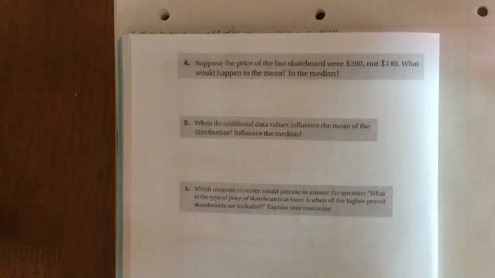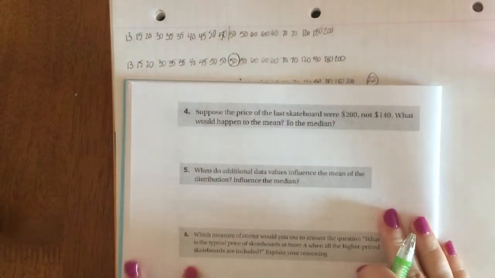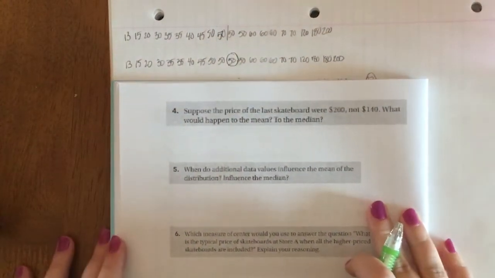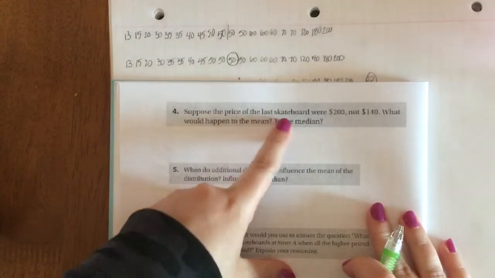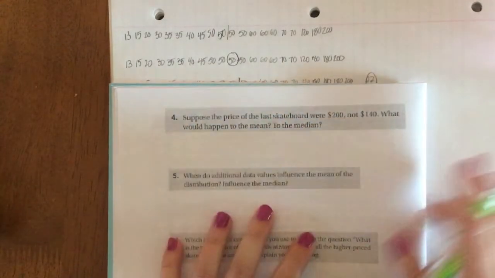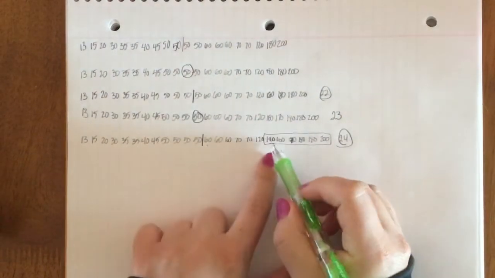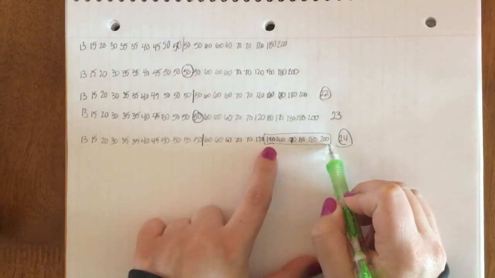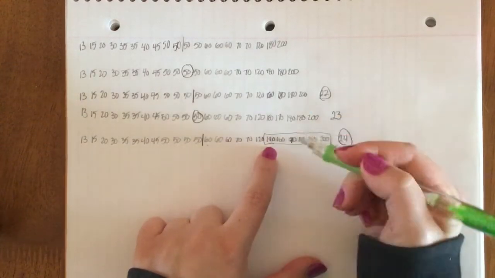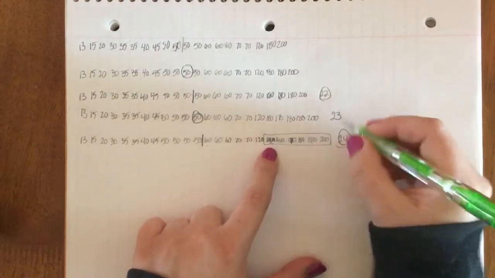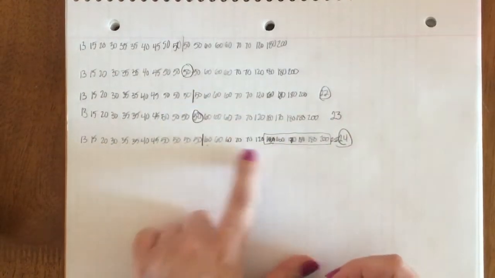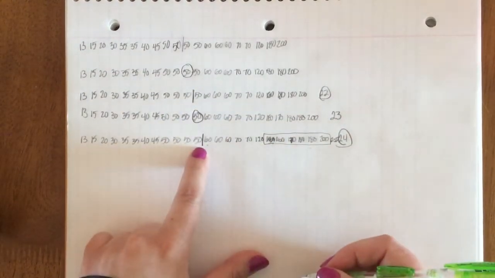All right, so these 3 questions kind of sum up everything, and I'm going to talk more than I'm going to write. But it says, suppose the price of the last skateboard were 200, not 140. What would happen to the mean and what would happen to the median? Well, let's go ahead and look at this. So these are the data values that we added. If I instead erase this one and added a 200, would that affect where our median is?